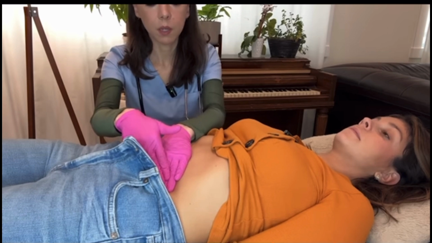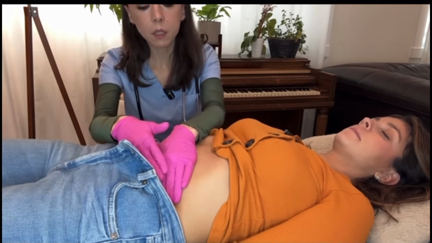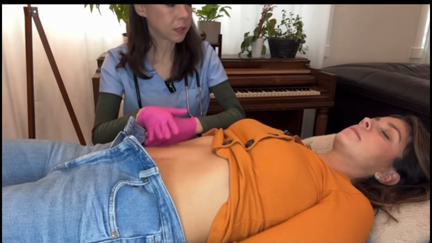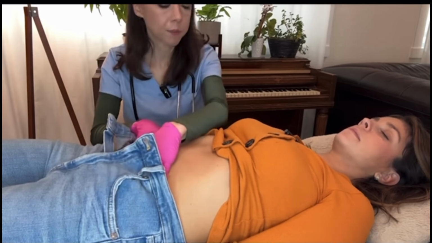I'm not noticing any signs of organ enlargement. Okay. I'm just going to feel a little deeper here to get into your kidneys, okay?